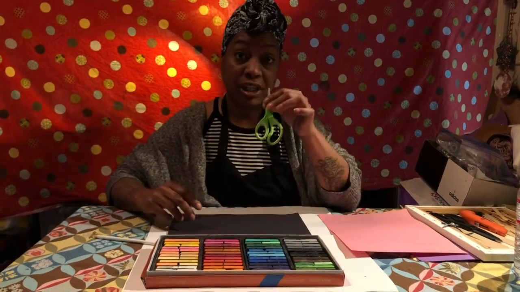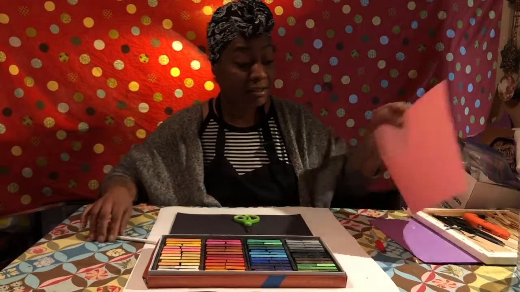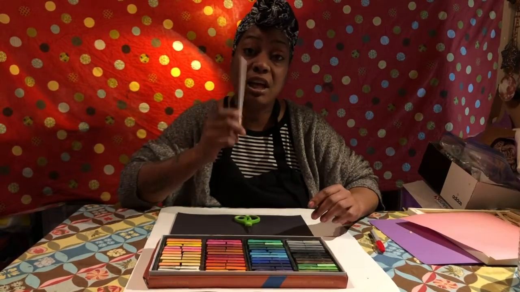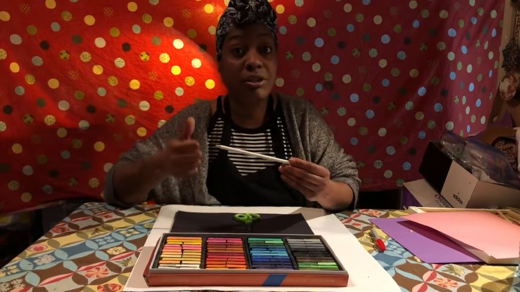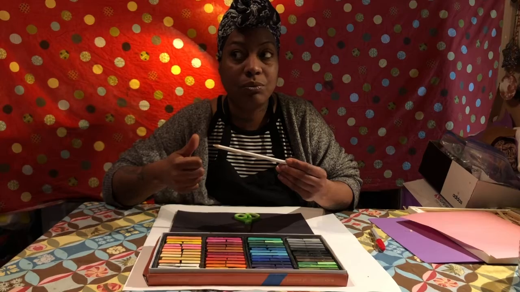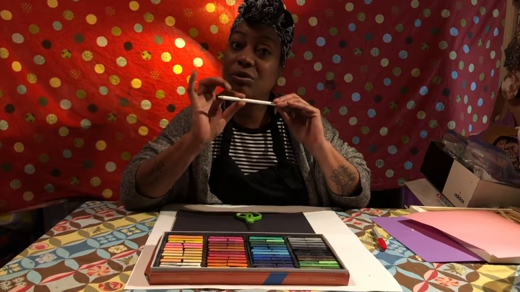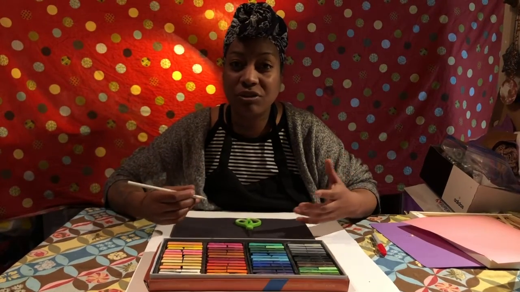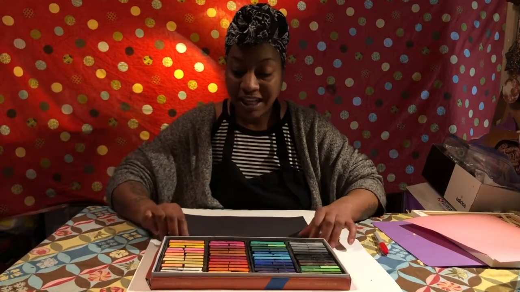You're going to need some scissors, paper, pastels, and I have a white color pencil because I want to create stars in the sky. You can use glitter to create stars. Ooh, I might do that. Or you can just use a white color pencil, or you could even use whiteout. Just find whatever you have around your house so you can create some nice sparkly stars. And let's get to it.